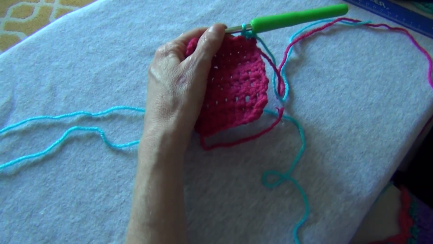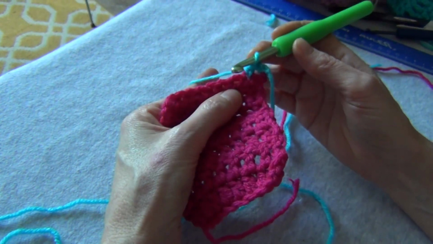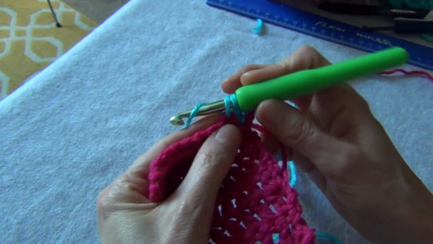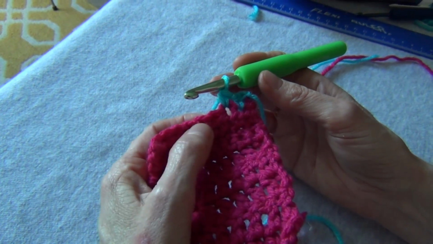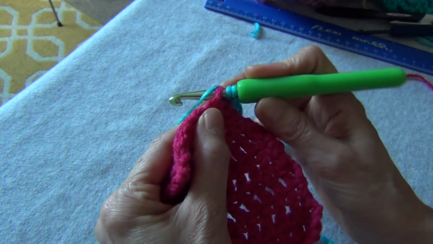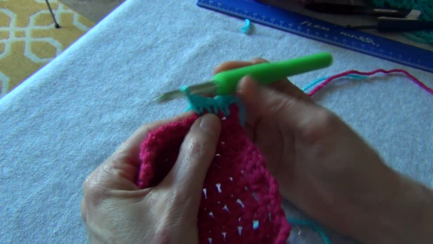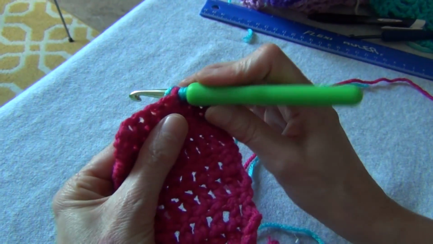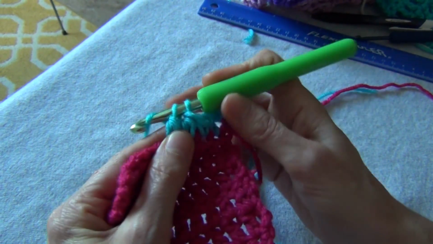Alright, so the very first stitch is going to be a single crochet. So you just put your hook into the stitch, bring up a loop, and go through both stitches. Alright, that's your single crochet. Your half was wrapping around, go into your stitch, wrap your yarn around, bring up a loop, and then you go through all three. That's your half. Your double, yarn over, go into the stitch, bring your yarn through, go through 2, and go through 2.